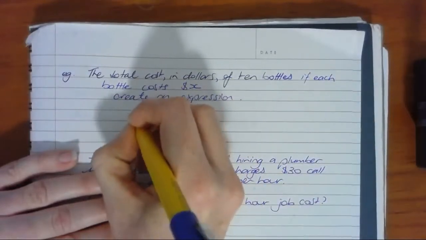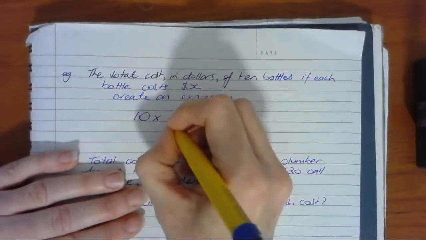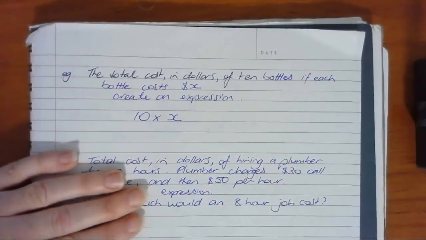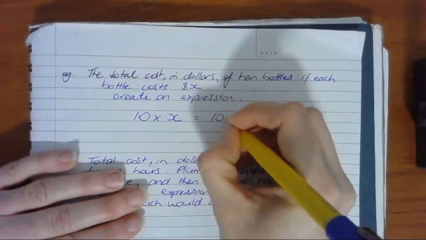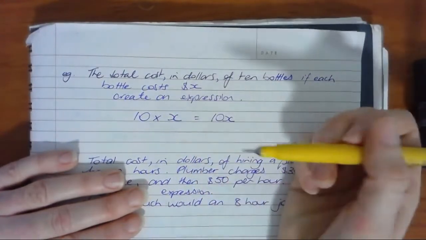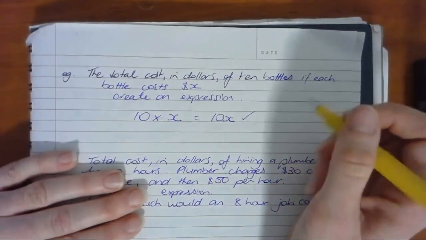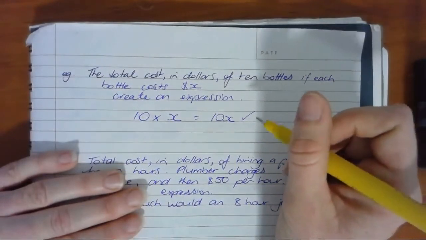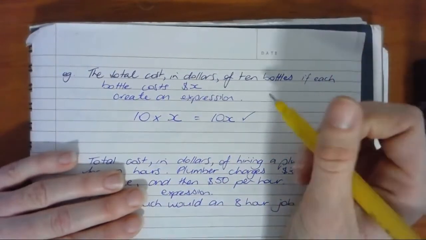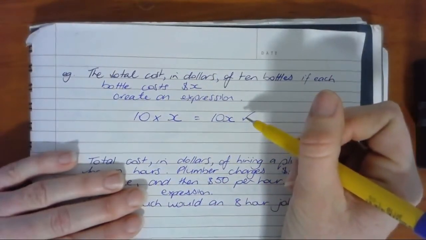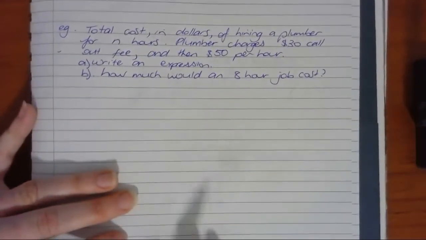Okay, so 10 bottles, and if each bottle costs X dollars, that means I need to times. Okay, so 10 bottles at however much each. And I would write that algebraically 10 with an X right next to it. I don't need a multiplication sign in there. And that's my final answer. Now that question might go on to say, if each bottle costs $3, or if X equals 3, find the total cost of 10. And now that you have an expression, you could do that. Okay. Here's an example where it does just that.